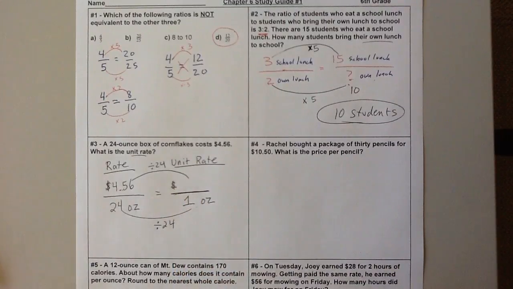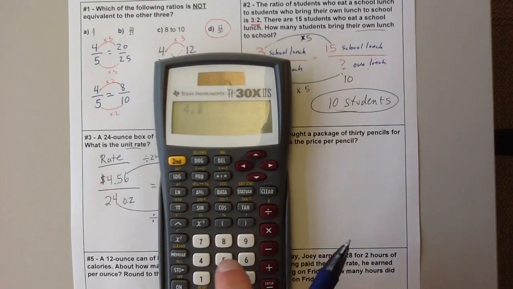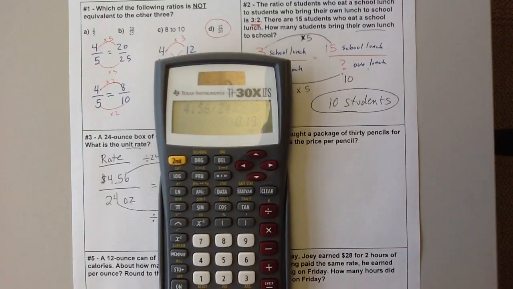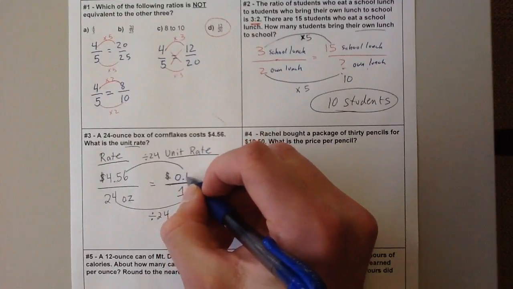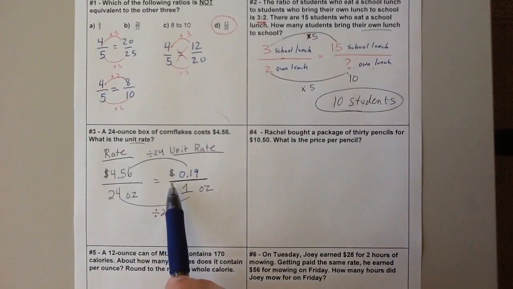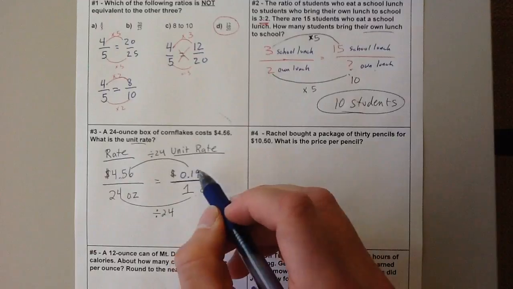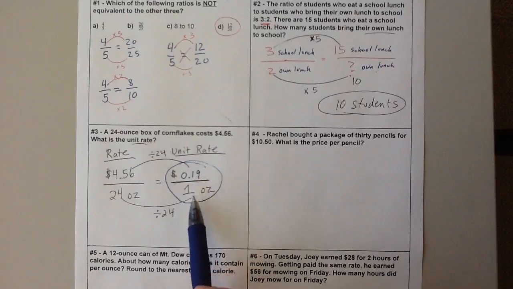So here's where you can use a calculator. You type in 4.56 on the calculator, hit the divided by button, type in 24, hit the equal sign, and you get 0.19. So that's what I put right here, 0.19, which is 19 cents. So it's 19 cents per ounce, per 1 ounce. So this is my unit rate right here. That's what I circled, 19 cents per ounce.